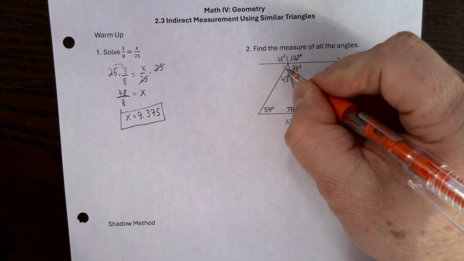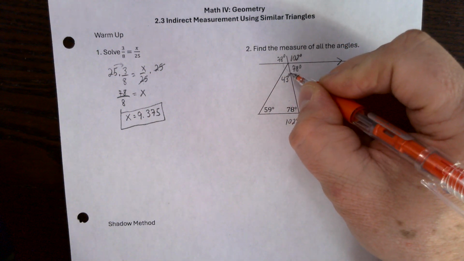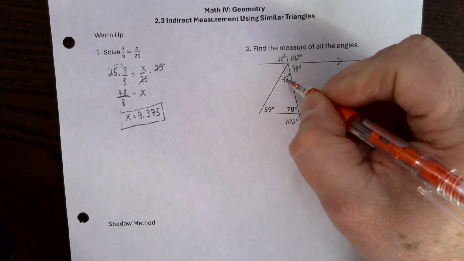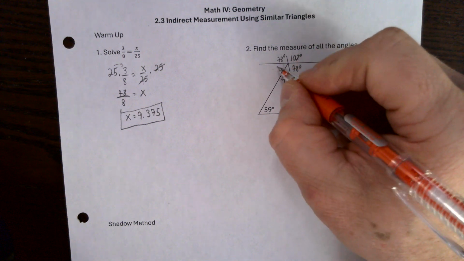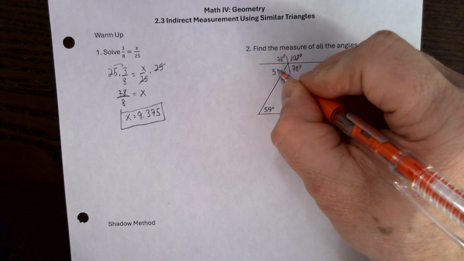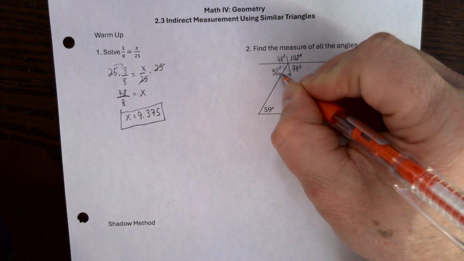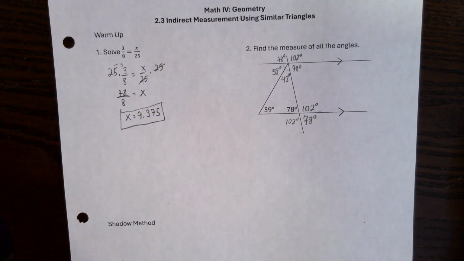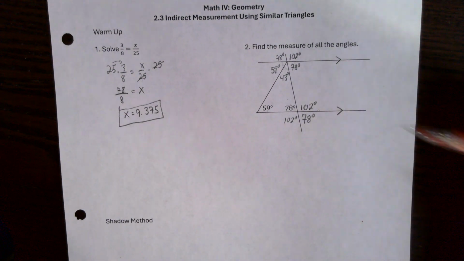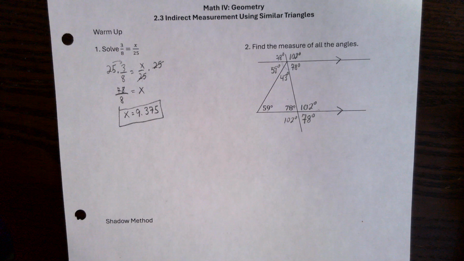And that means this obtuse here is 102. But we know this one's 43, so if we take 43, subtract it from 102, that means this one must be 59 for both of these together to be 102 degrees like its opposite angle. Alright, that gives you all the angles that are shown here in that picture.